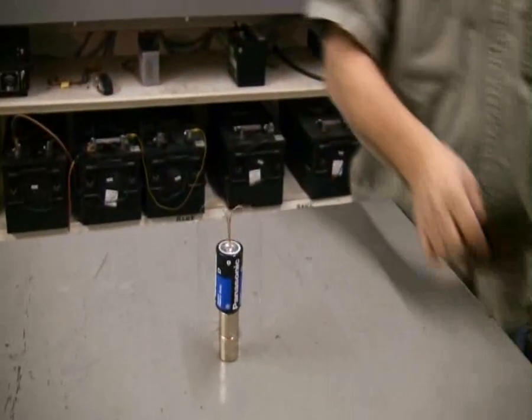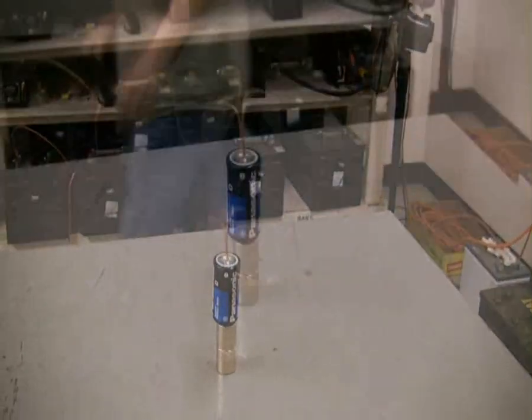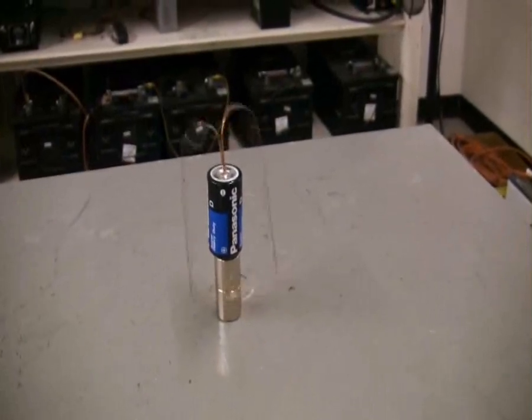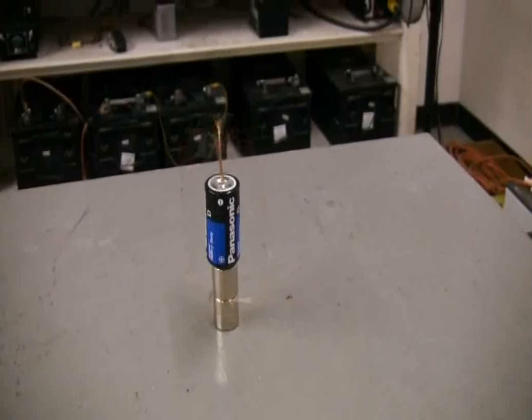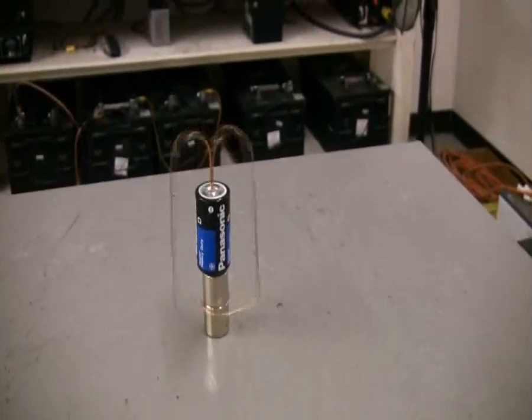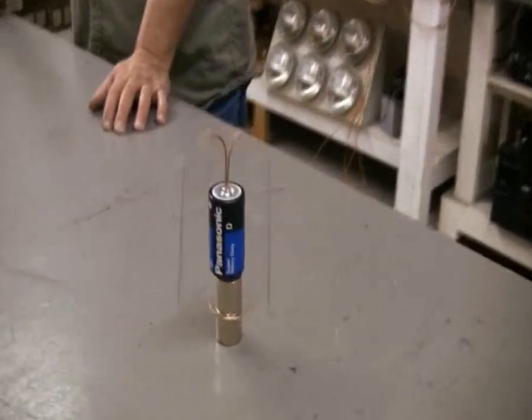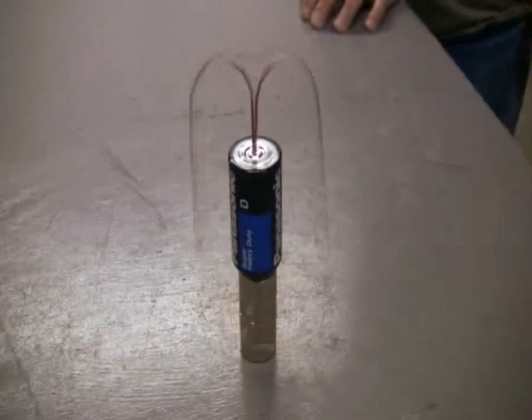Degrades very quickly, doesn't it? Yes. What's the purity of that copper wire? It's just regular house wire. Which is what, 98%? Yeah, somewhere around there. But you can see once it's operating correctly, it just accelerates at light speed.